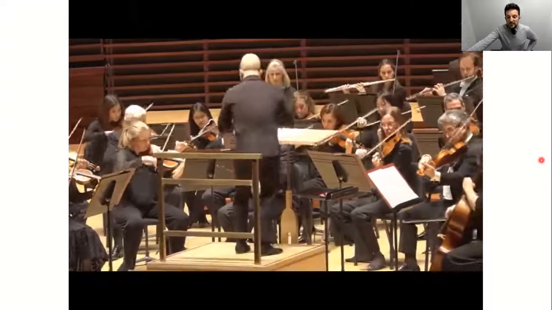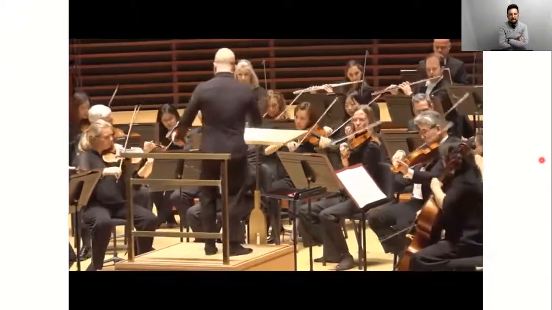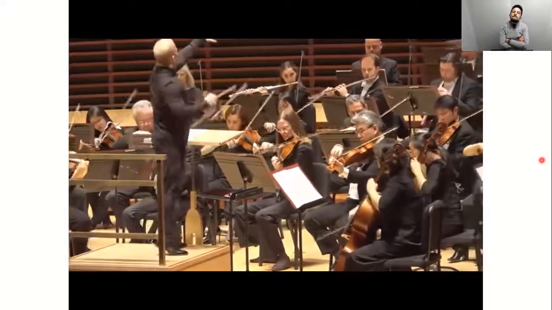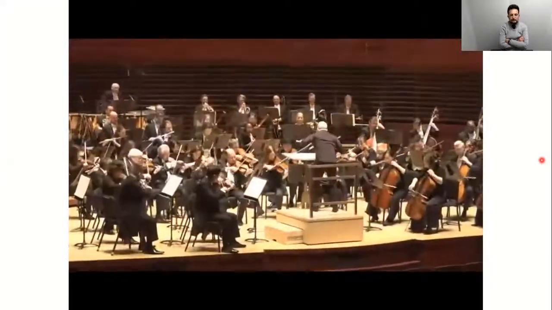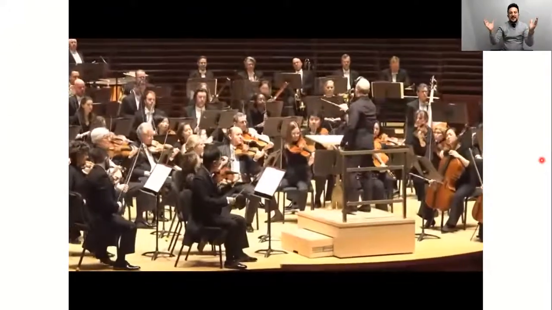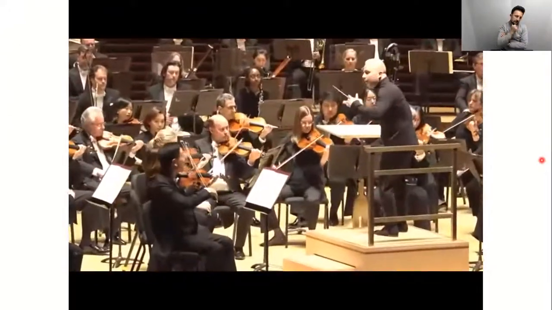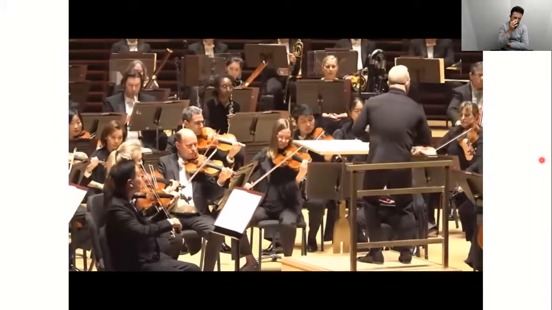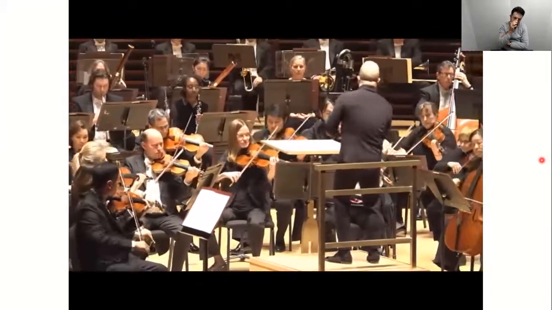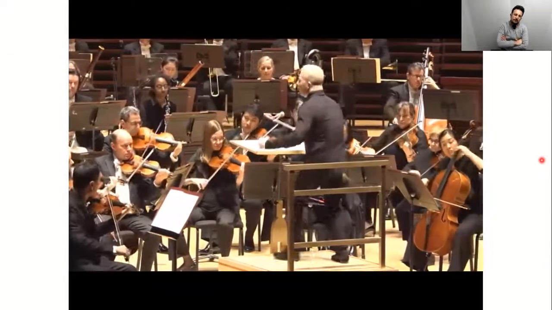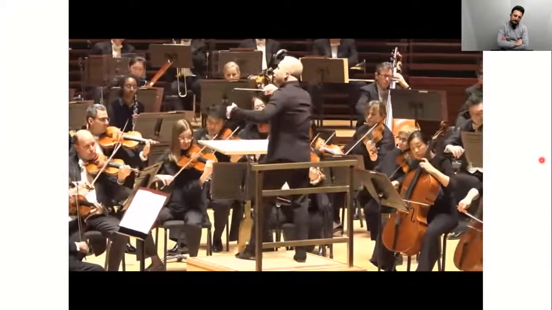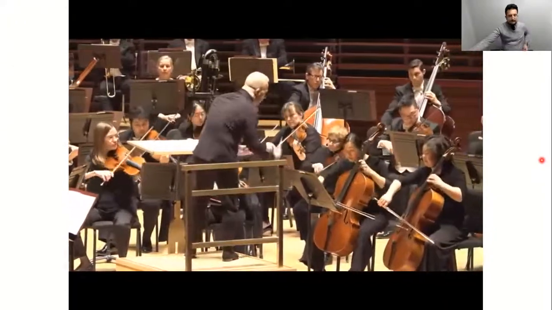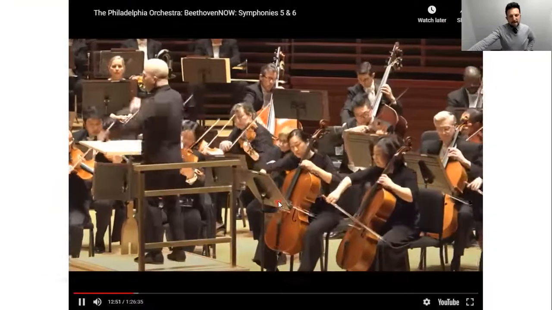Here's the transition material. Here's the second tonal area.